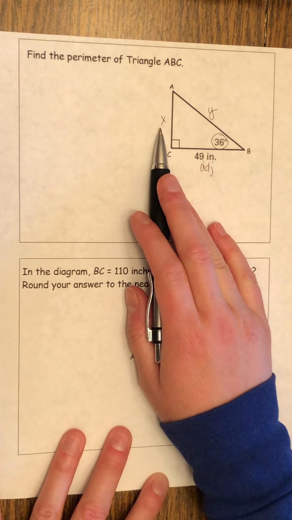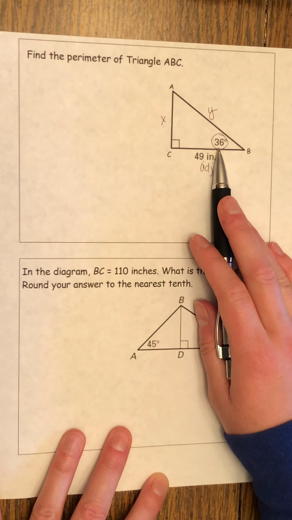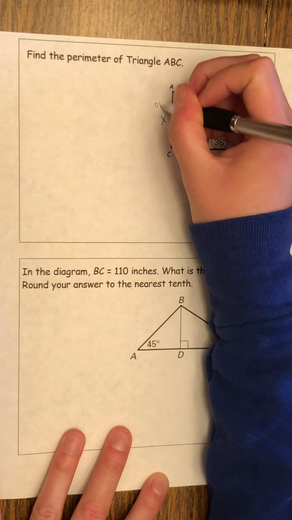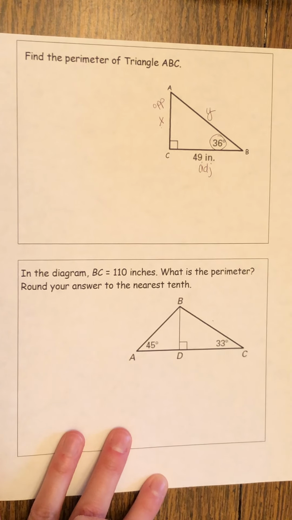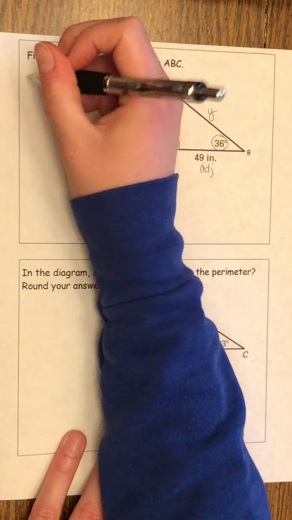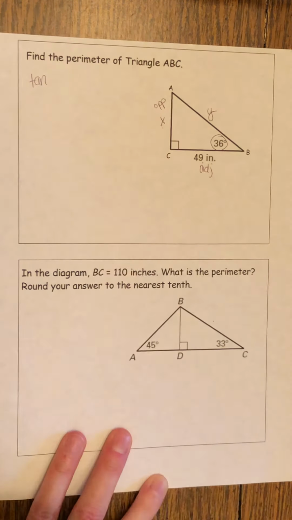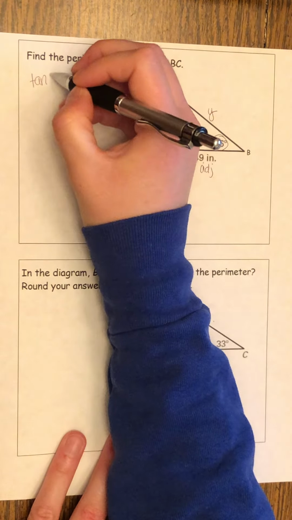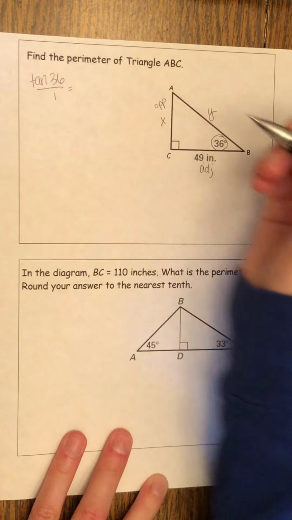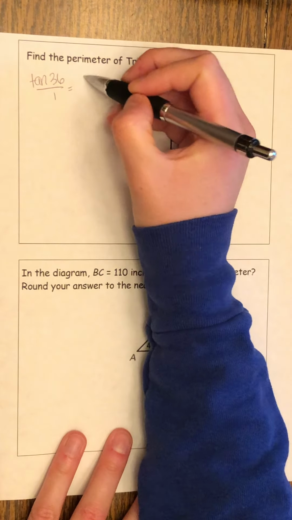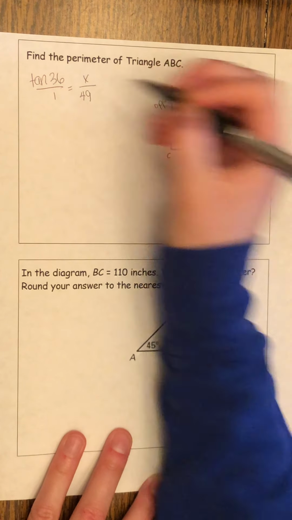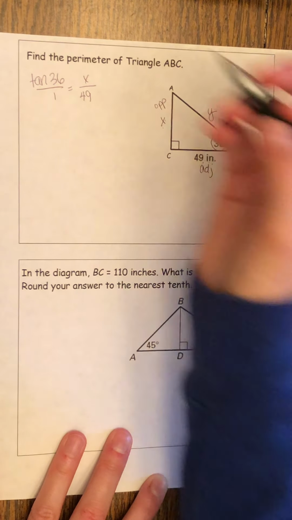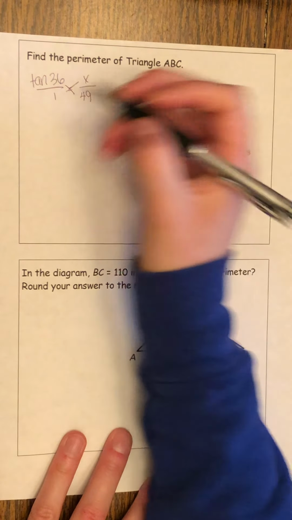Well, what is x in relation to the 36? It's the opposite leg. What trig ratio has opposite and adjacent in it? That's the tangent. So the tangent of the acute angle, tangent is opposite over adjacent. I'm going to go ahead and cross multiply.